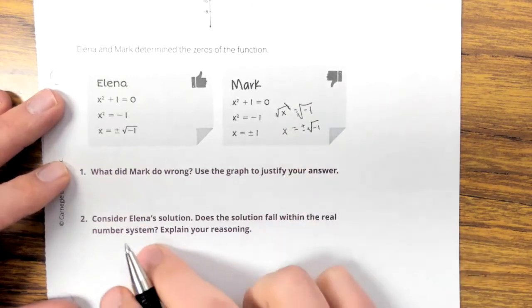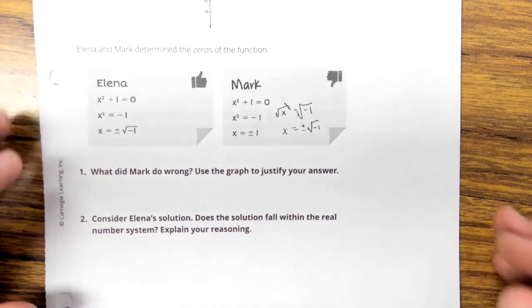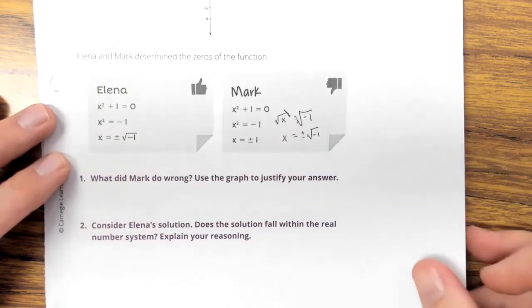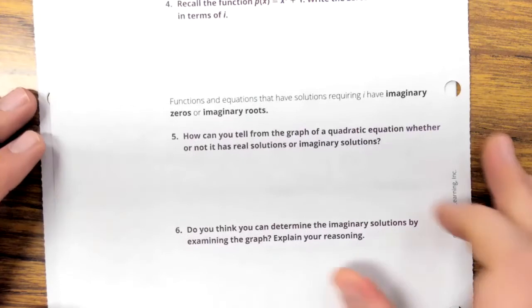So does it fall within the real number system? Not so much. This is an imaginary number. So not a lot to do on this first page. Let's go to the next page, M1-96.